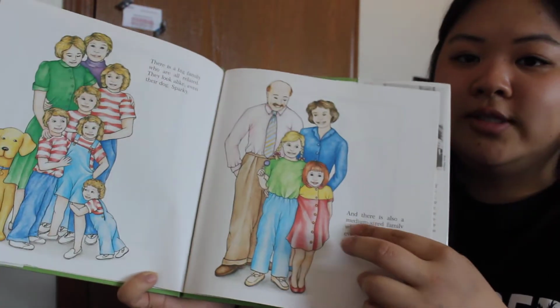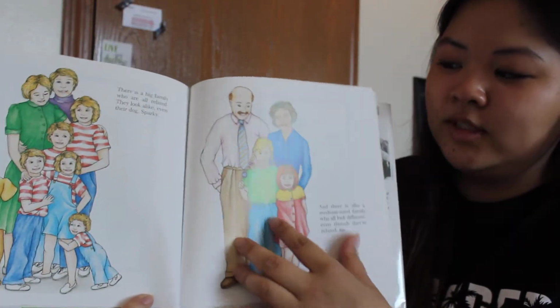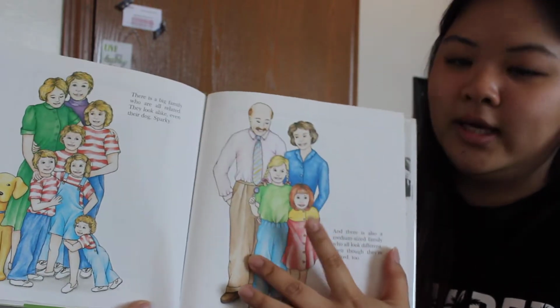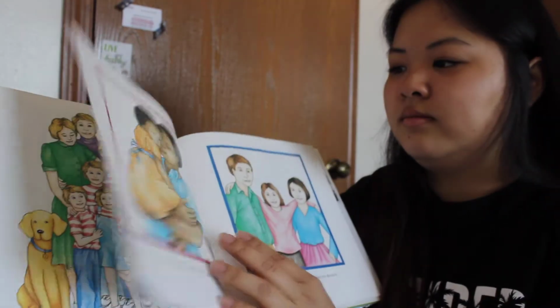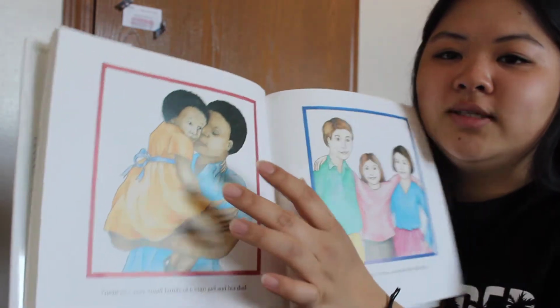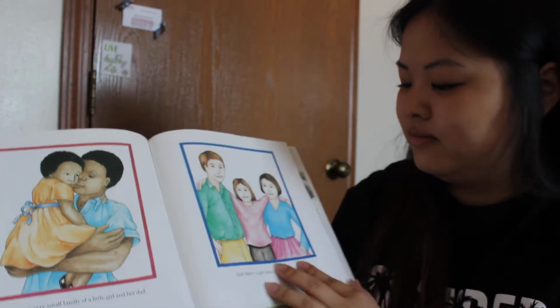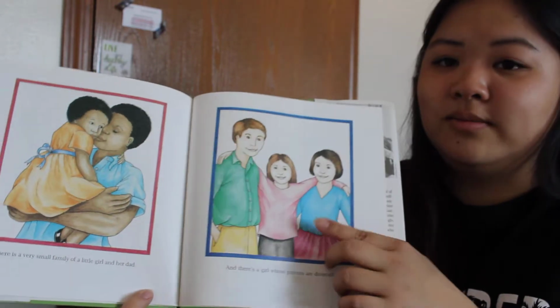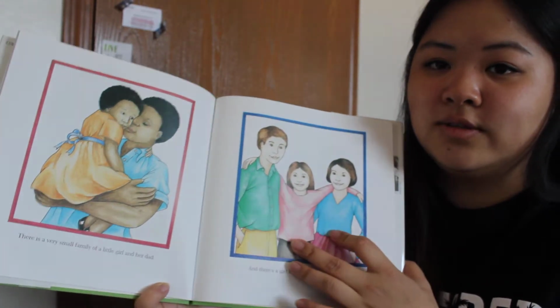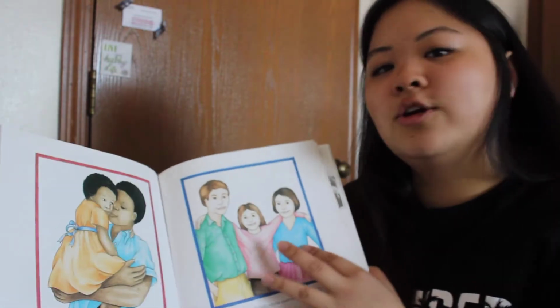And then this family, she has a stepmom and a half-sister. And in this little family, this little girl has her dad. And in this family, this girl's parents are divorced, which means that they are separated, no longer married.